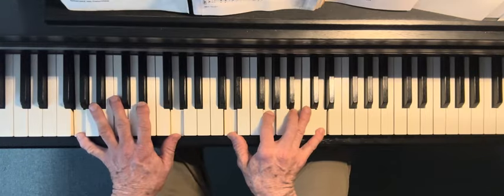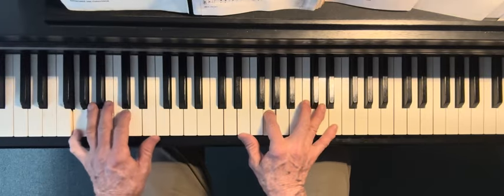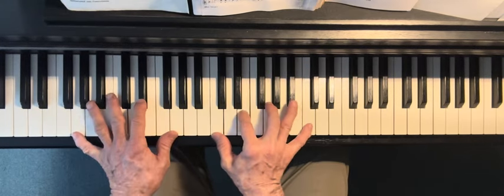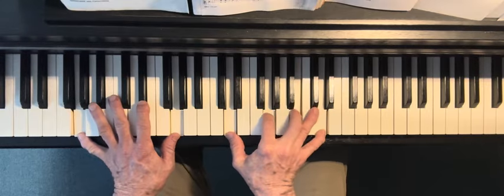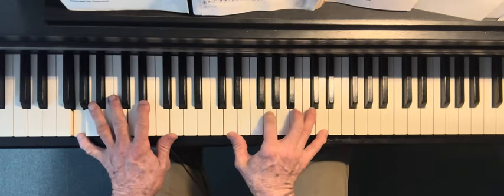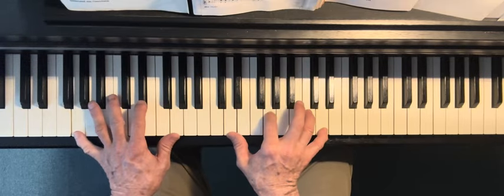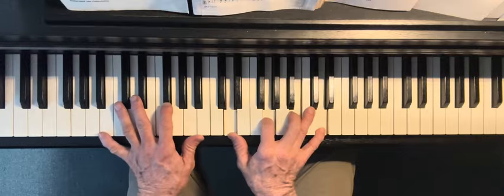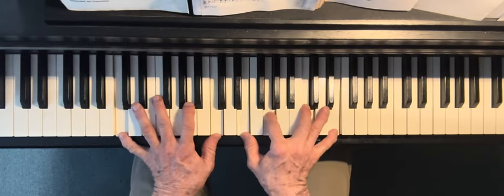Now, here's a perfect opportunity for a sus, a suspended. So here's the sus, or you could just go more simply, or now we resume, walking bass, walking up to the 1 chord again.